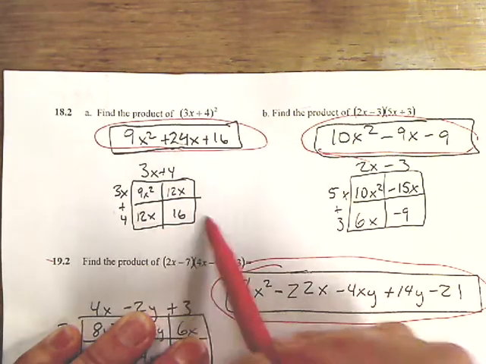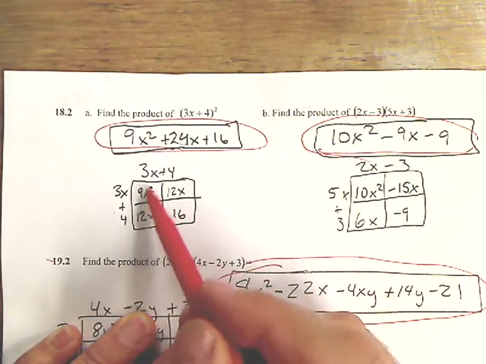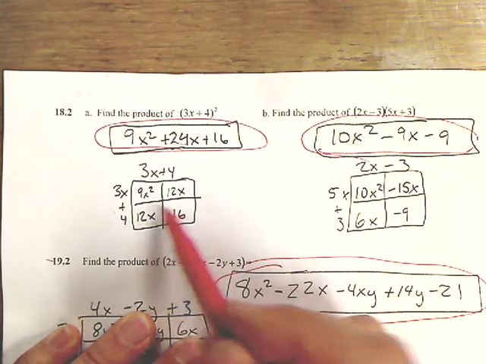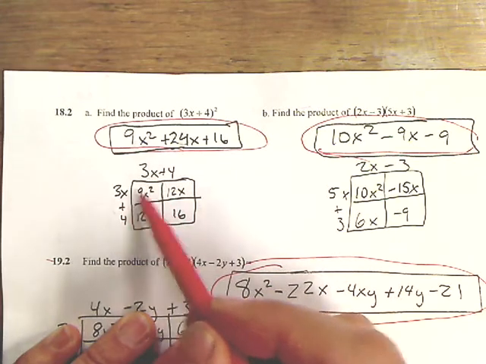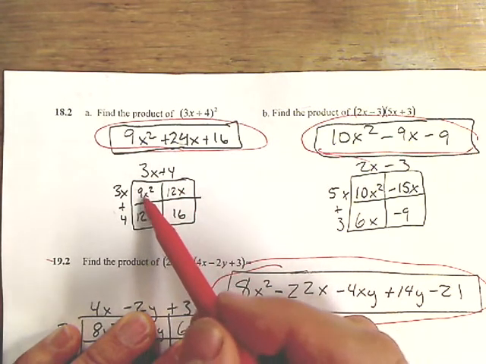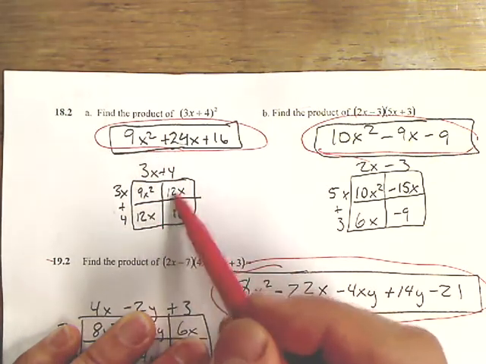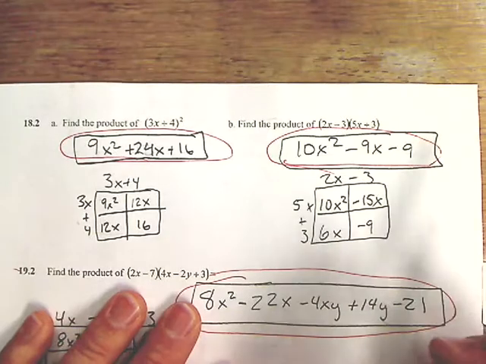Multiplying those, I made a little generic rectangle. 3x plus 4 times 3x plus 4. Find the area of each little box. 3x times 4 is 12x. 3x times 3x is 9x squared. Once you're done finding each little area, you just combine like terms. 9x squared, 24x, and 16.